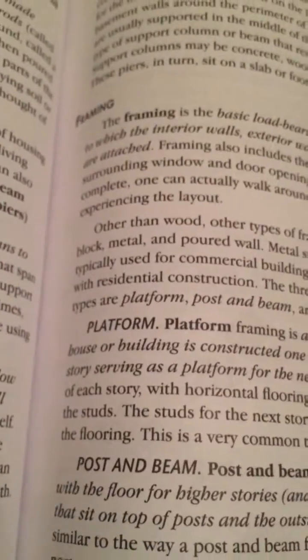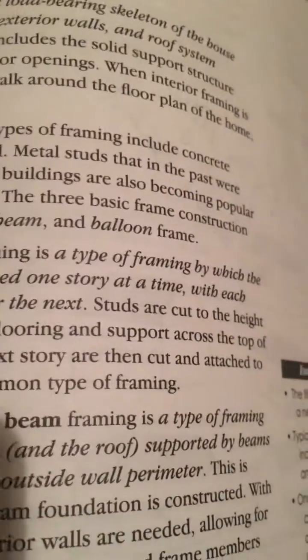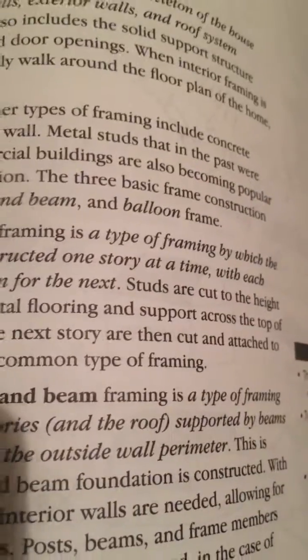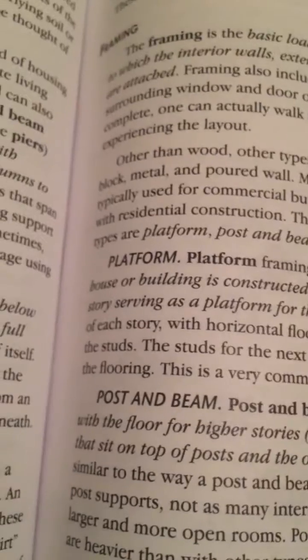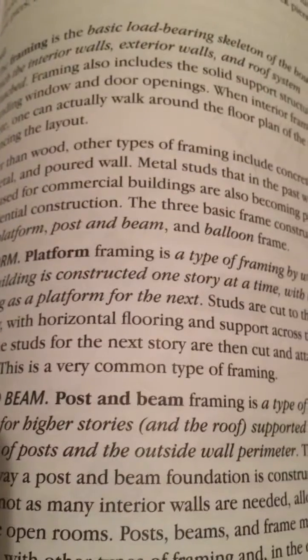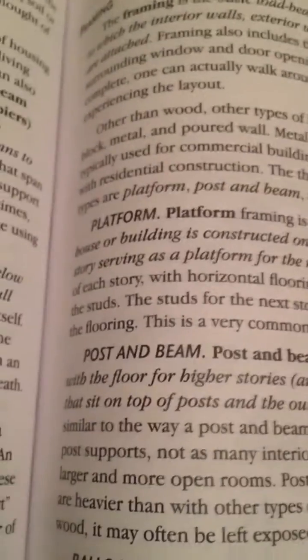Platform framing is a type of framing by which the house or building is constructed one story at a time, with each story serving as a platform for the next. Studs are cut to the height of each story, with horizontal flooring and support across the top of the studs. The studs for the next story are then cut and attached to the flooring. This is a very common type of framing.